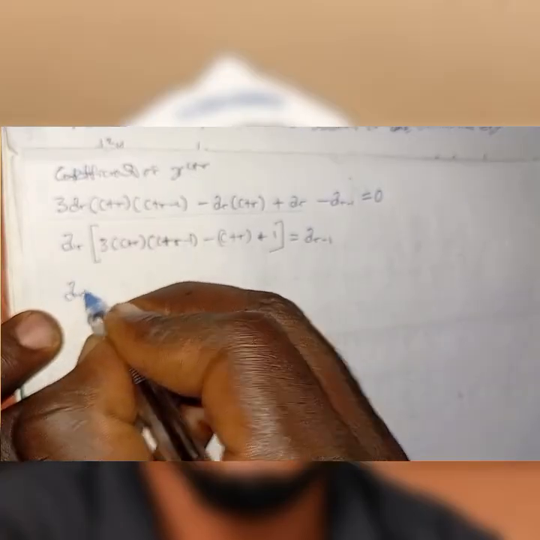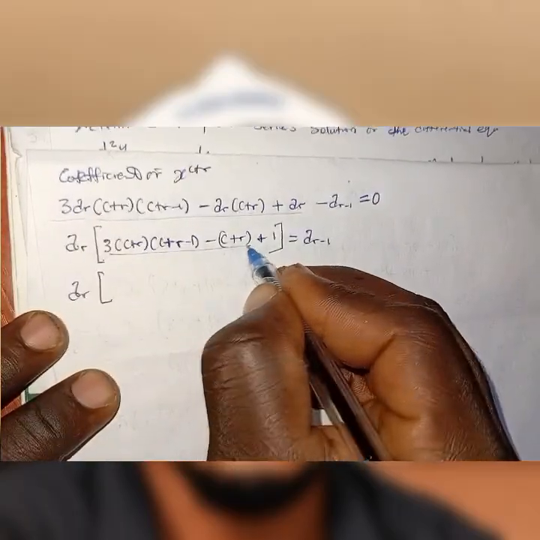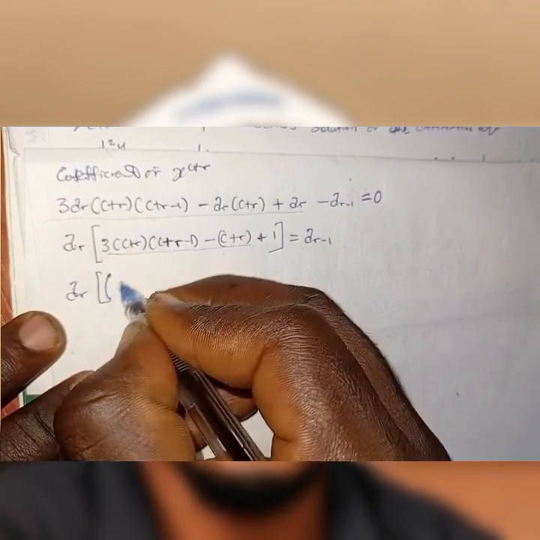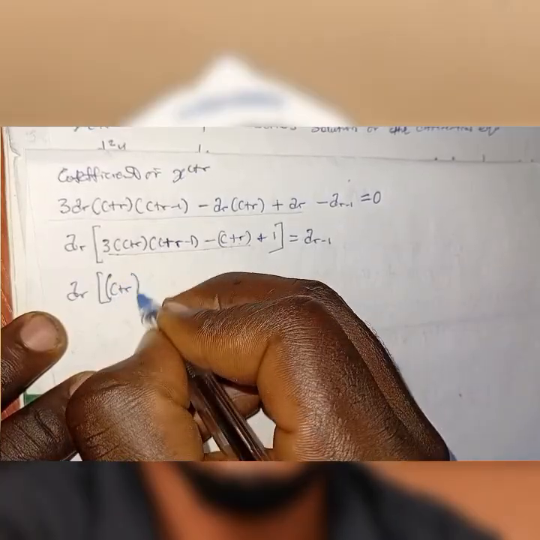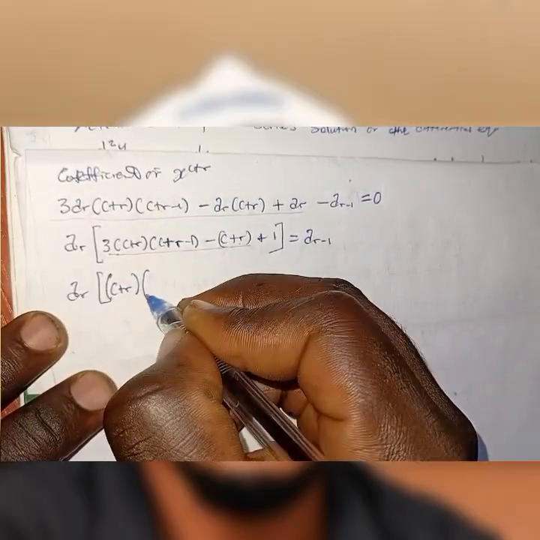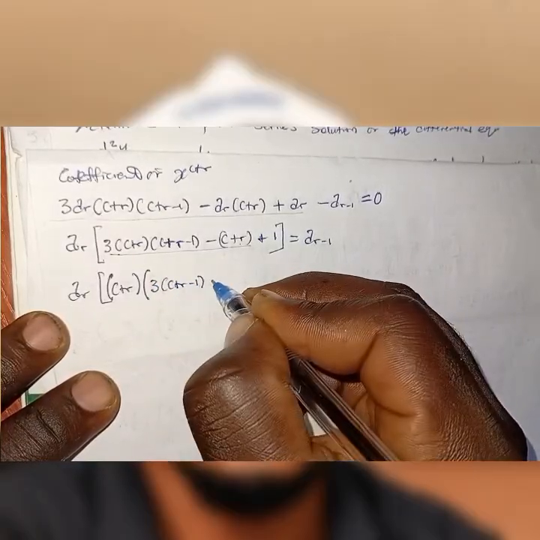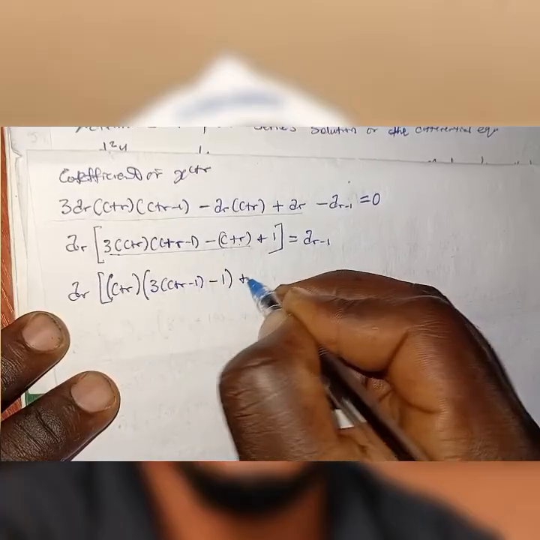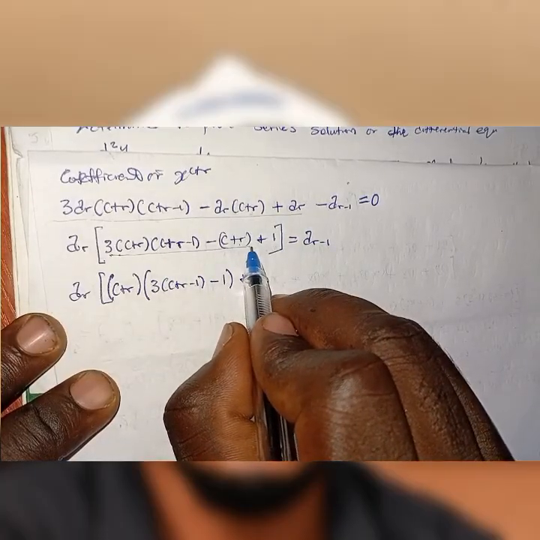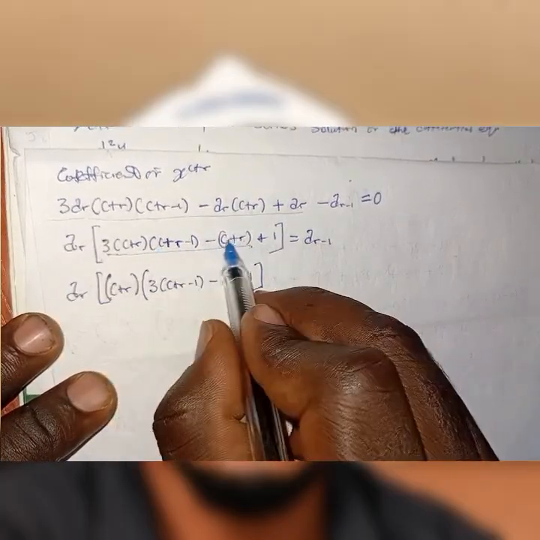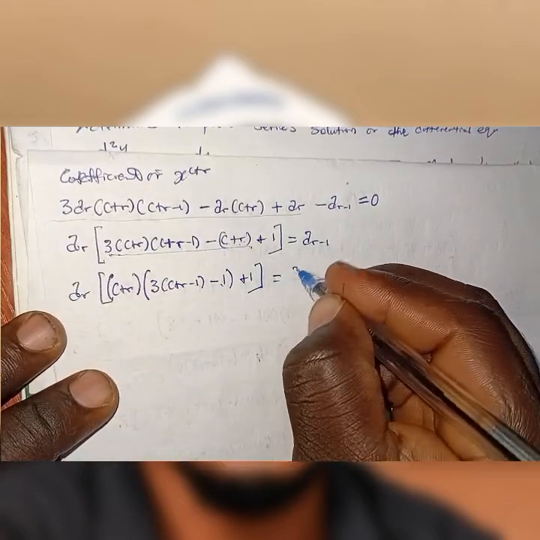Now in this bracket, we can still factorize from here to here. Let's factorize this one out. So you have c plus r. We've taken that one out, so it's going to remain 3(c plus r minus 1) plus 1. Now this is what we did. From here to here, we can see that c plus r is common. So if you take c plus r out, it remains 3 this and this amount here, so plus 1 equals a_{r-1}.